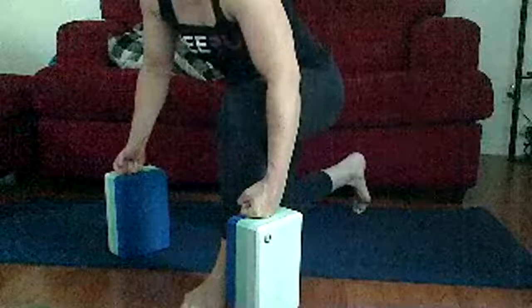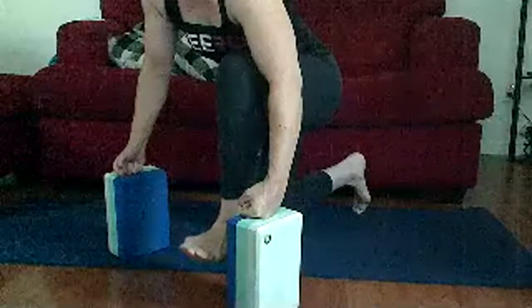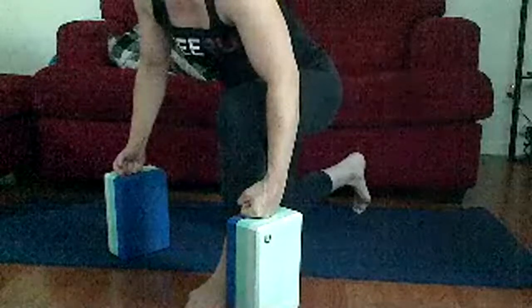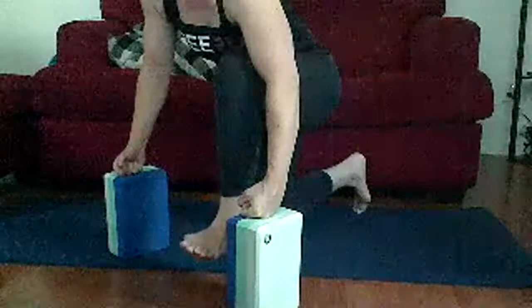Drop down, hollow, lift. 5, 4, 3, 2, 1. Drop down. One more here. Hollow, lift. 5, 4, 3, 2, and 1.